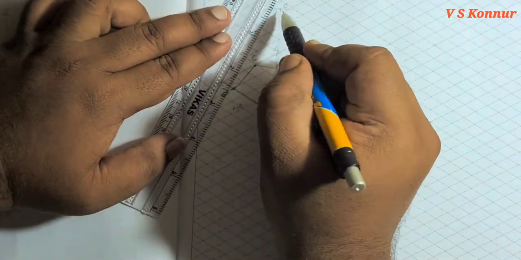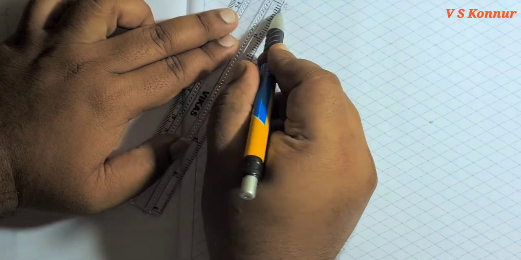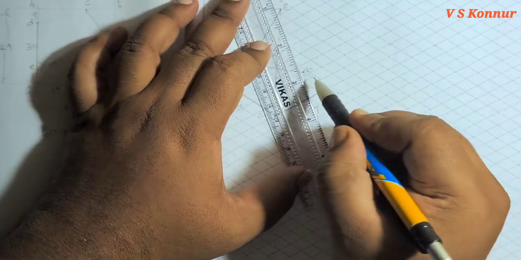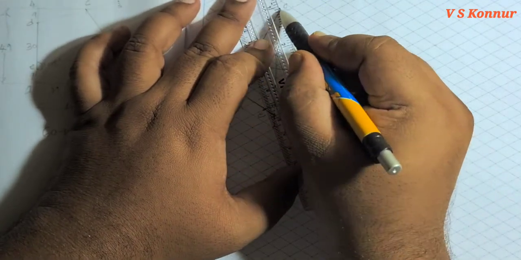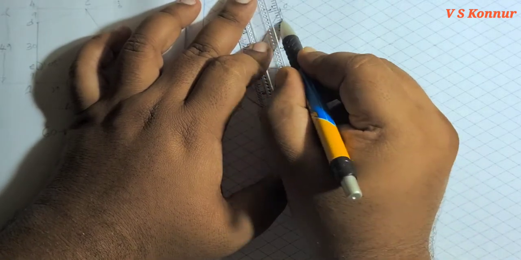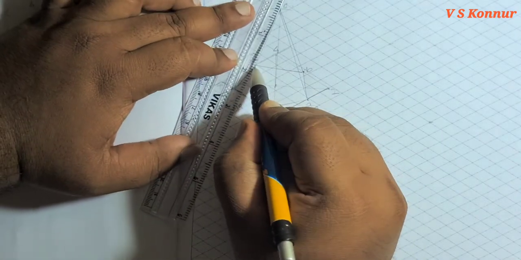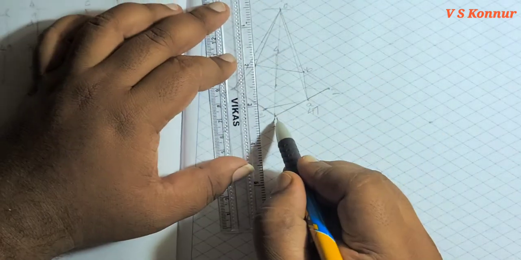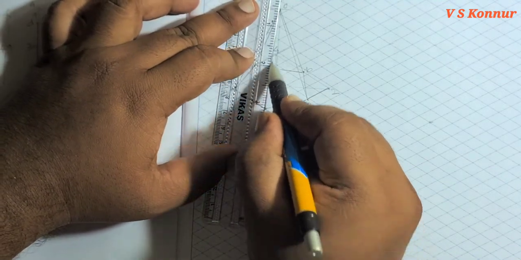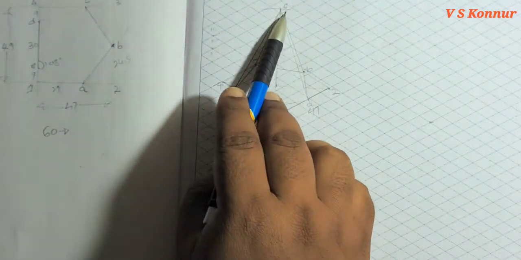Pyramid will be obtained by joining all the corners to the O. So this is the pyramid. All these ABCD corners will be joined for that.